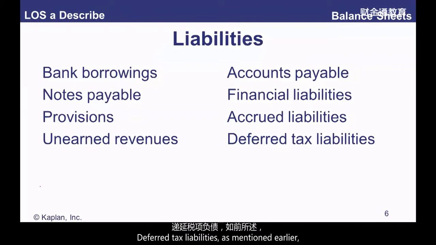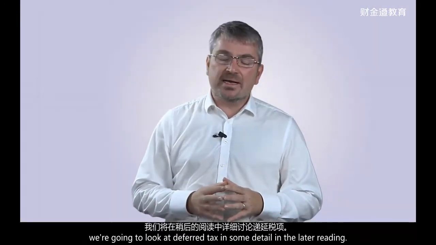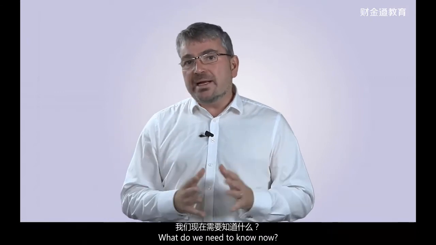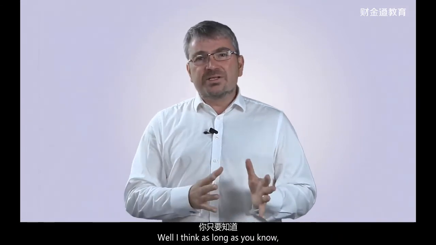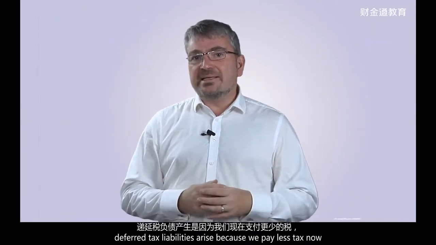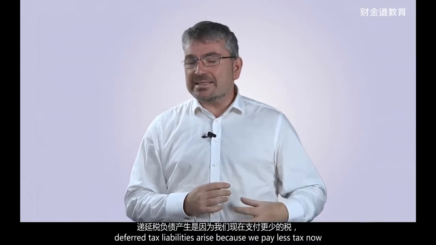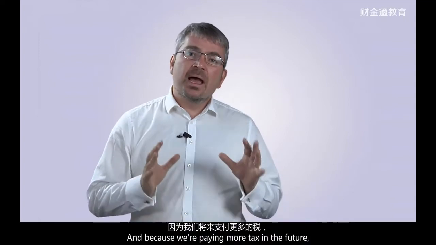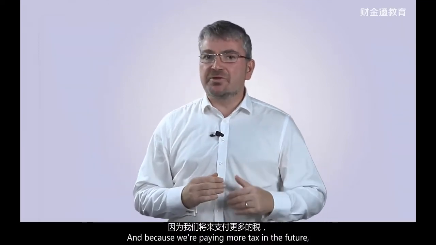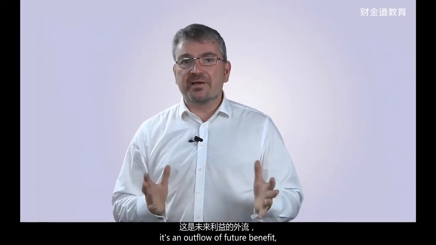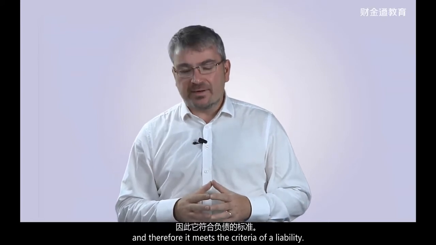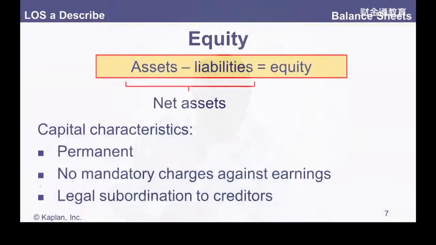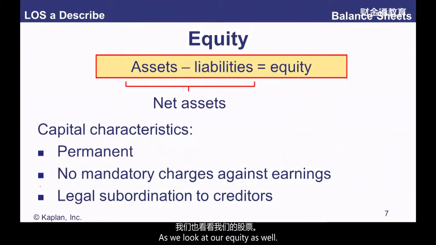Deferred tax liabilities, as mentioned earlier, we're going to look at deferred tax in some detail in a later reading. What do we need to know now? Well, I think as long as you know deferred tax liabilities arise because we pay less tax now, but it will result in us paying more tax in the future. And because we're paying more tax in the future, it's an outflow of future benefit, and therefore it meets the criteria of a liability. Let's have a look at our equity as well.